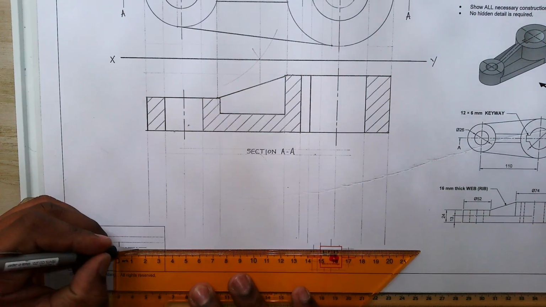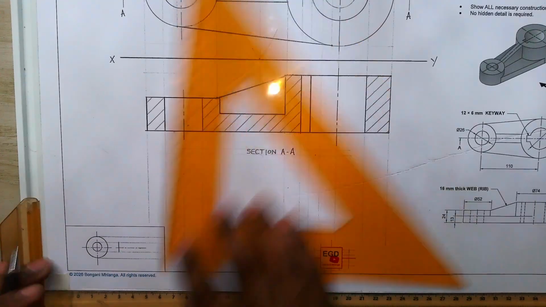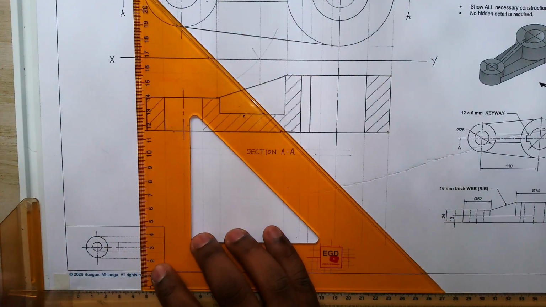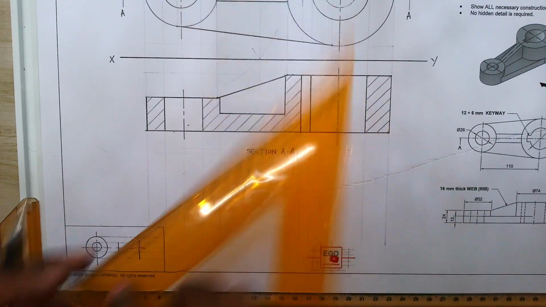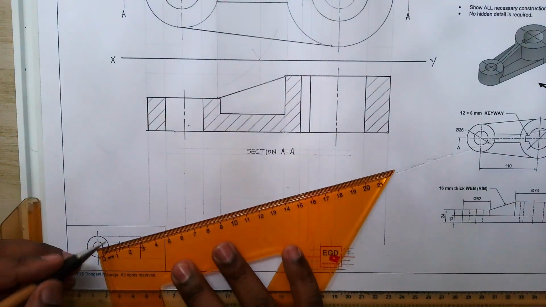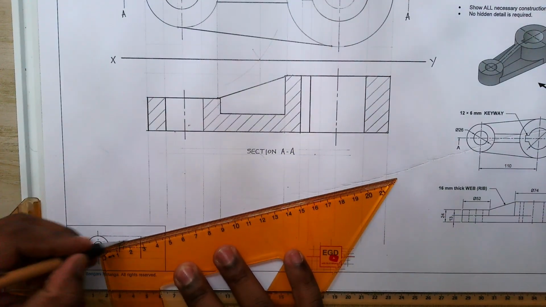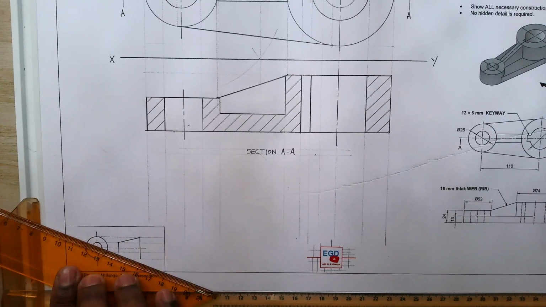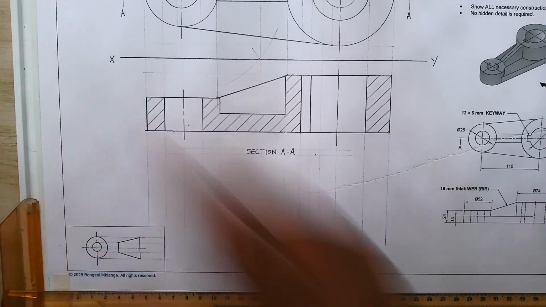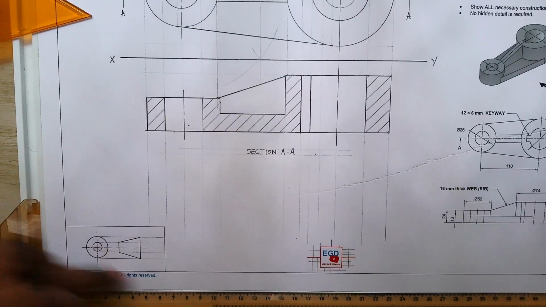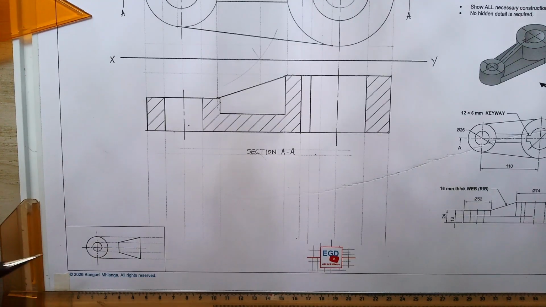So measure 16 there, mark a point, draw a vertical line, and then just complete the symbol by joining these points like that. Okay, so this is the projection symbol for third angle orthographic projection.